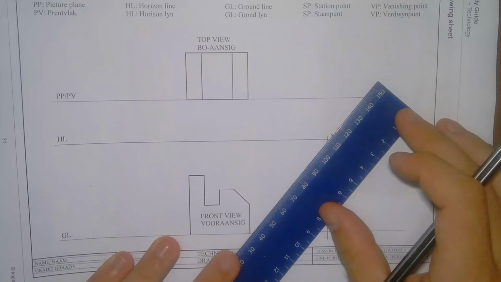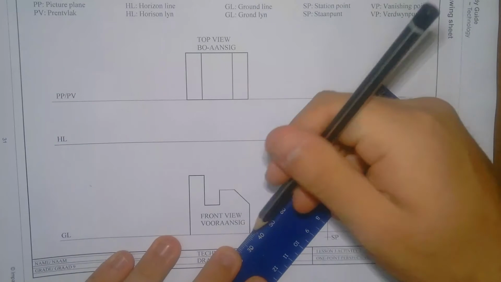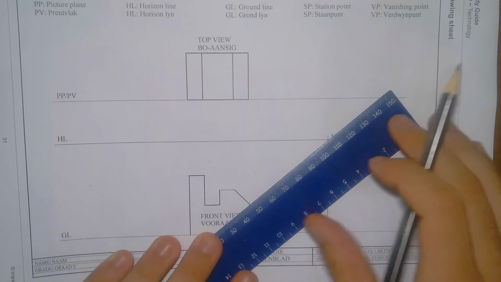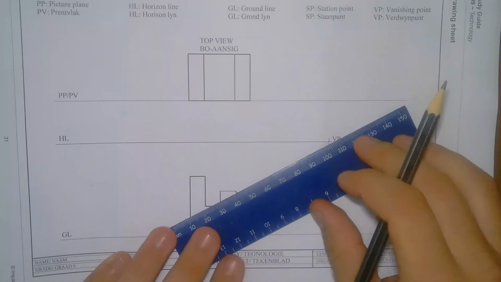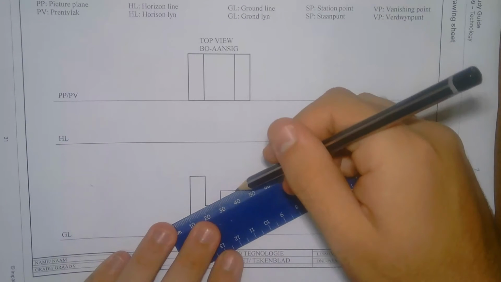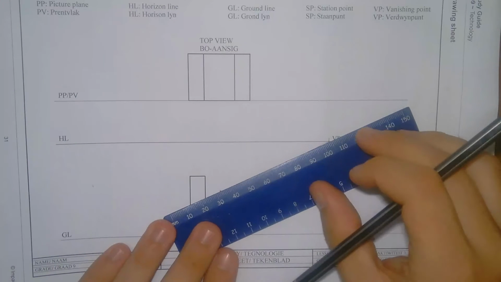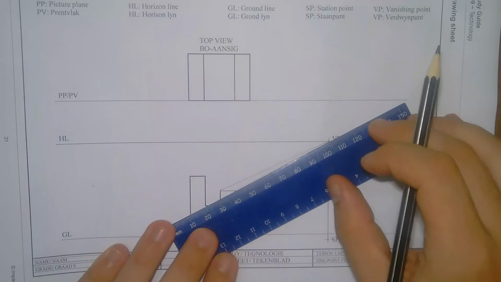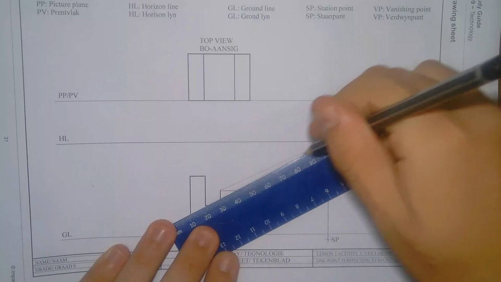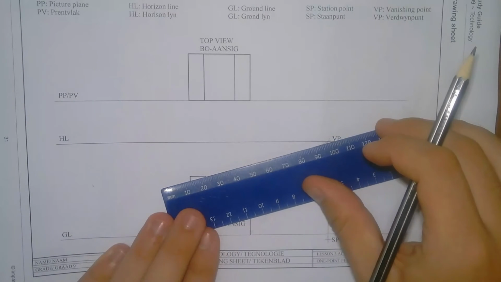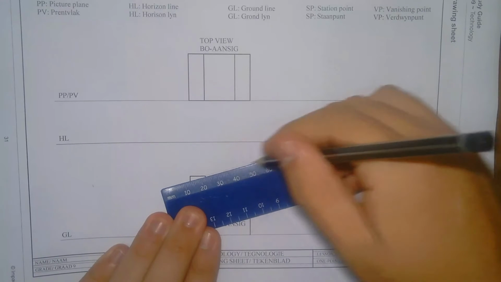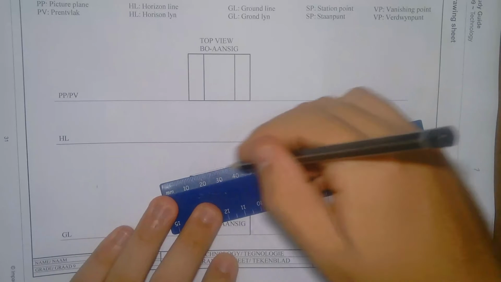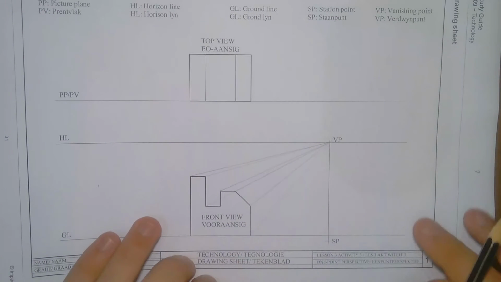Okay, so if you look at that like that, draw a light line there. Okay, see there's all those lines.